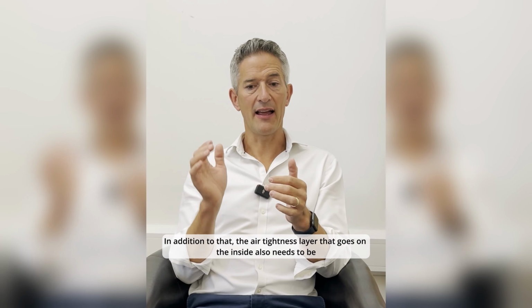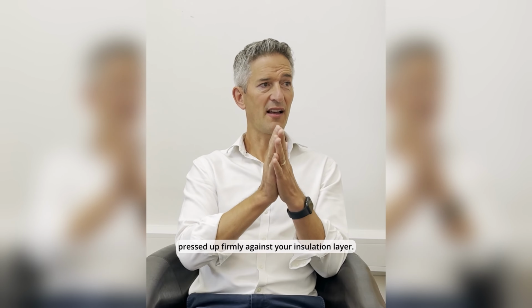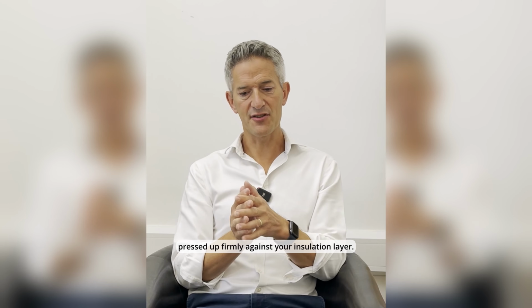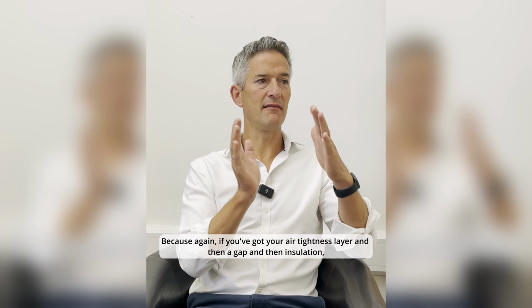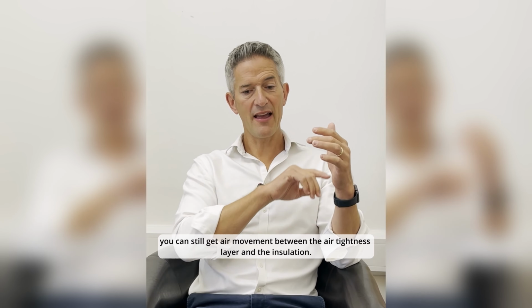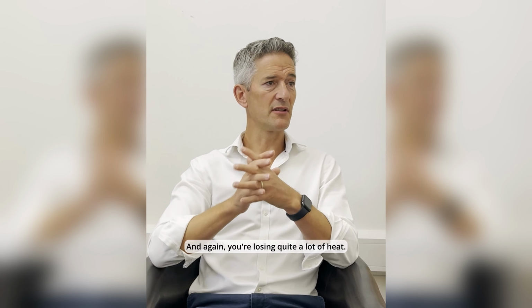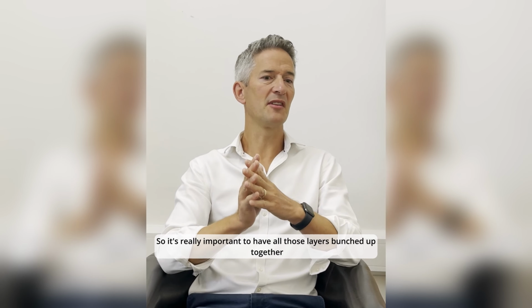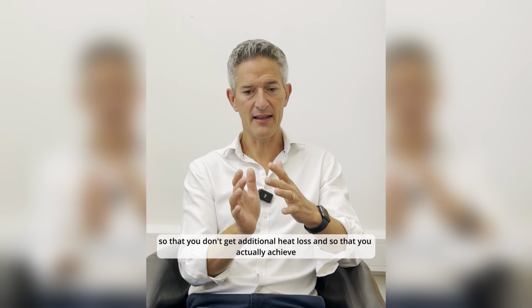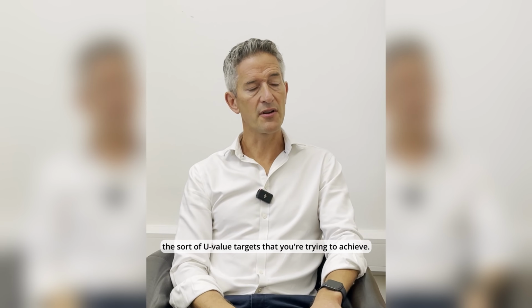In addition to that, the airtightness layer that goes on the inside also needs to be pressed up firmly against your insulation layer. Because again, if you've got your airtightness layer and then a gap and then insulation, you can still get air movement between the airtightness layer and the insulation. And again, you're losing quite a lot of heat. So it's really important to have all those layers bunched up together so that you don't get additional heat loss and so that you actually achieve the U value targets that you're trying to achieve.